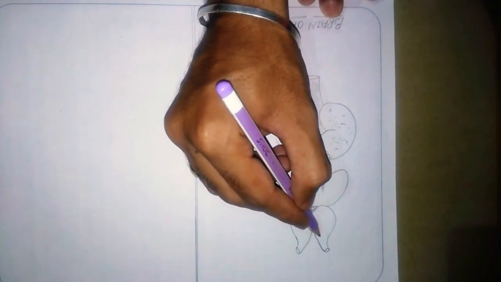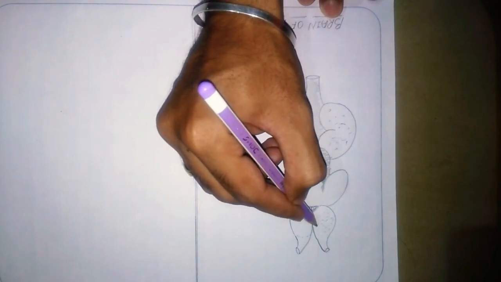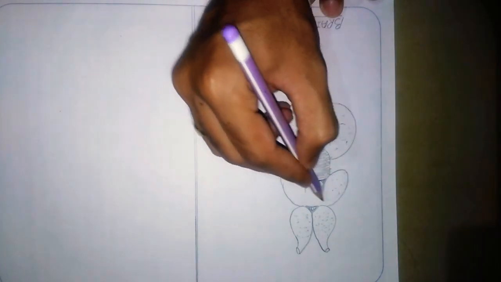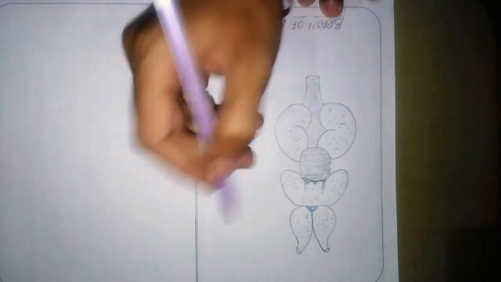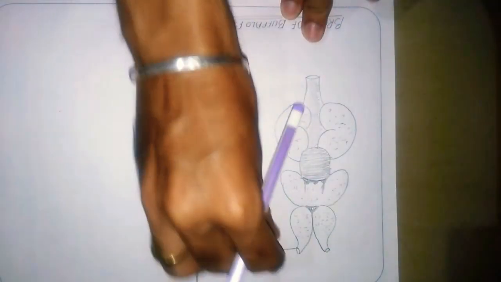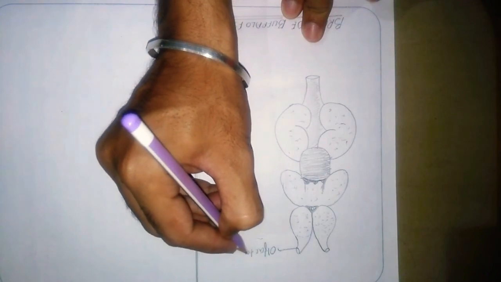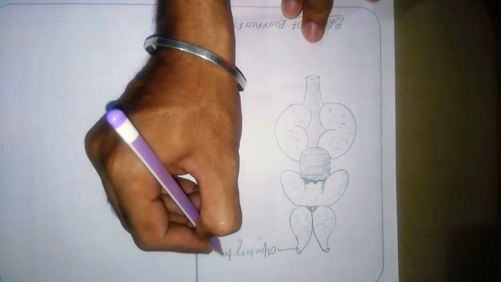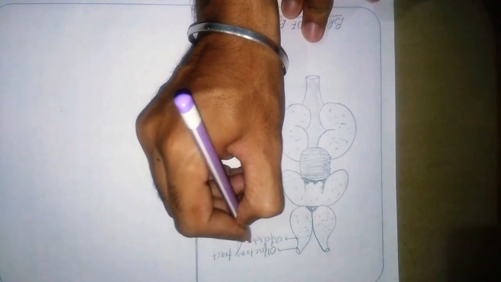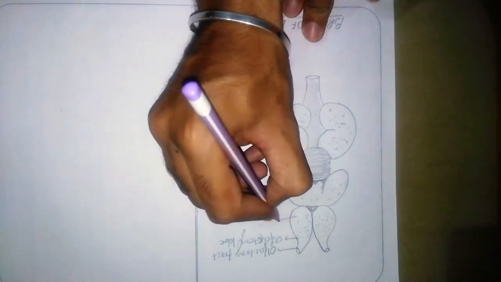Okay, so this portion, what you see, this dotted line, this is the cerebral hemispheres or cerebrum. These are the optic lobes. This is the olfactory tract. This is the olfactory lobe.